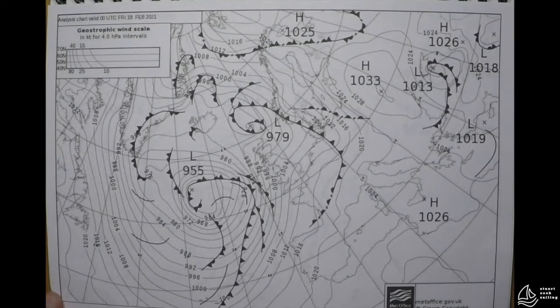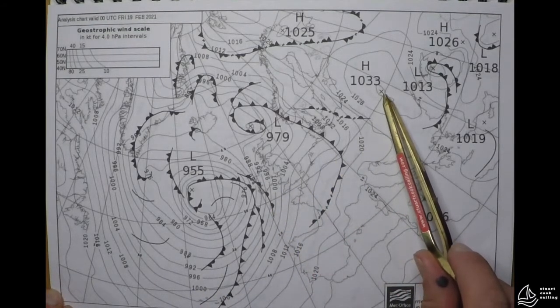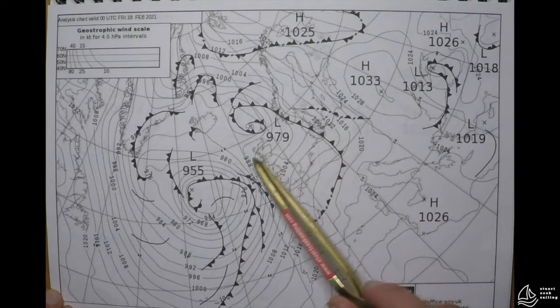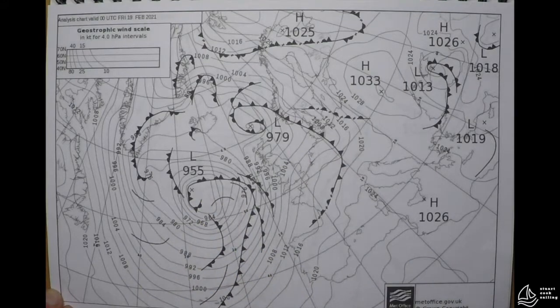Now we're already taking a little bit of prior knowledge, and so airflow wants to flow from a high pressure to a low pressure. So the air is flowing out of the high and into the low. But it's not just going in a straight line.